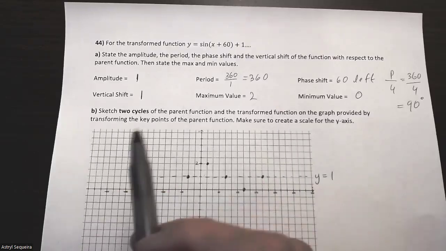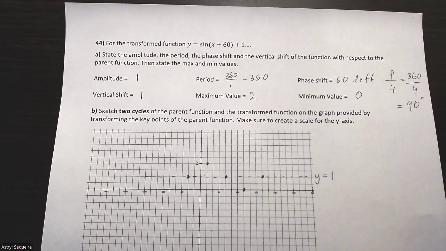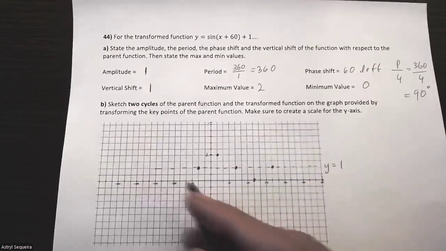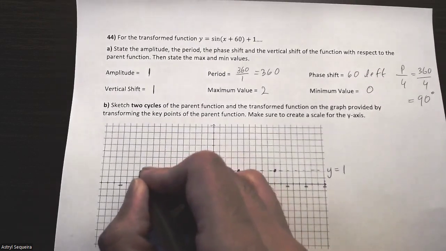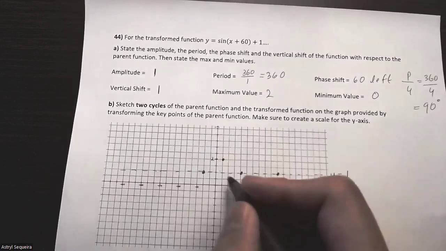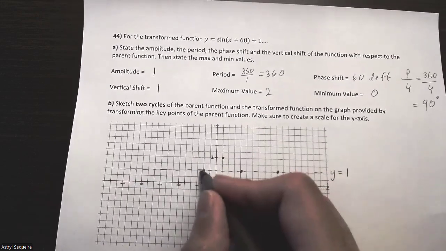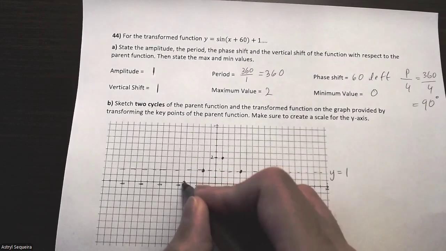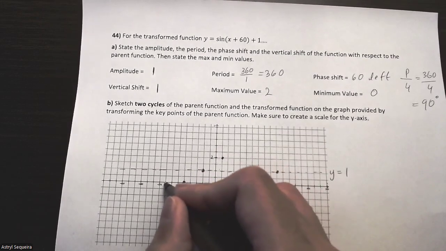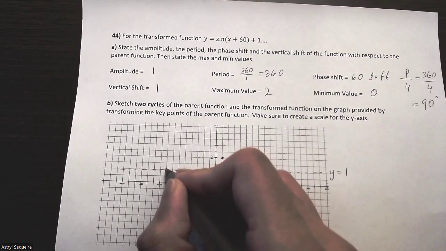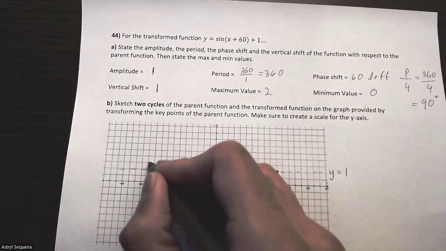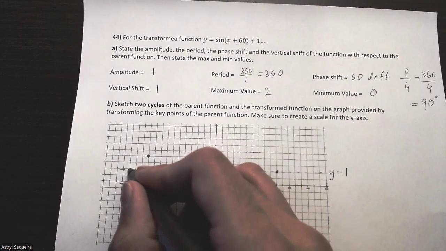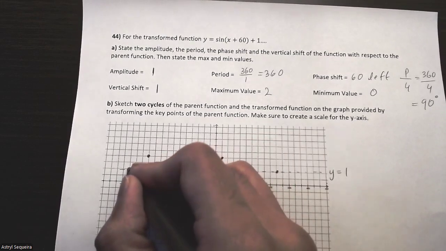And it says sketch 2 cycles. So a second cycle is not going to fit on this side, so I'm going to continue to the left to get the second cycle in. So 1, 2, 3 blocks, 1, 2, 3 blocks, and so on.